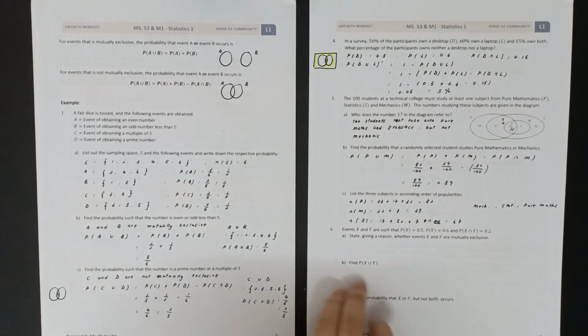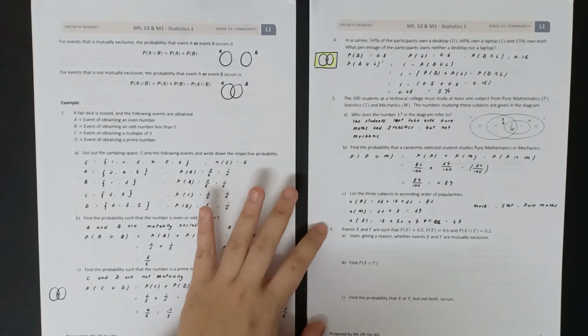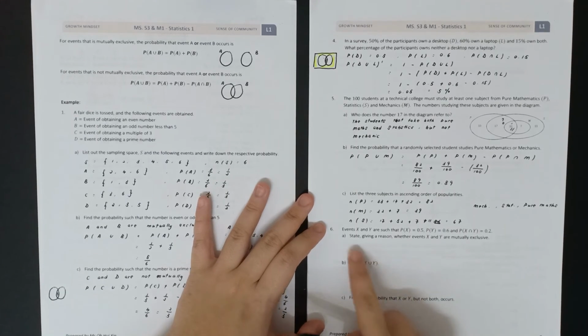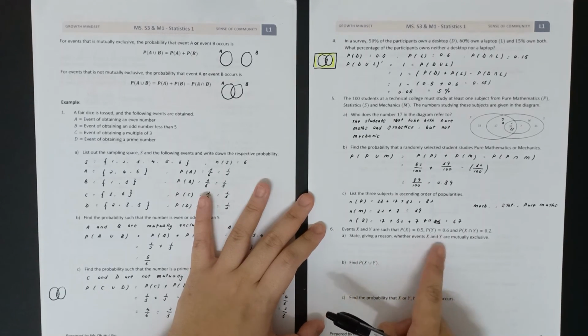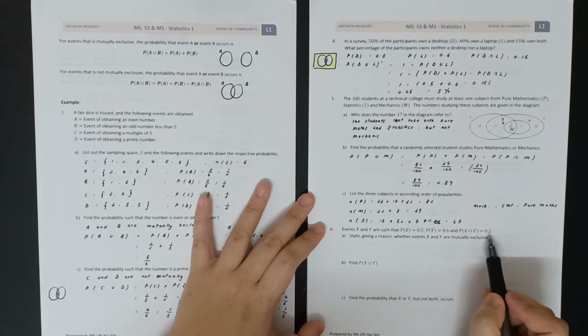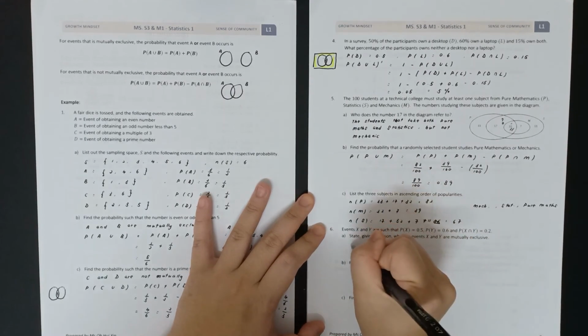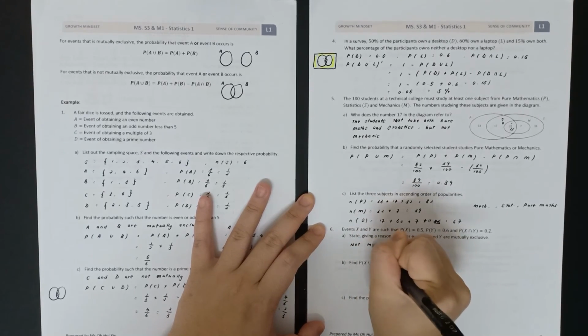Okay, 6. Events x and y are such that probability of x equals 0.5, probability of y is 0.6, and the intersection is 0.2. State, giving a reason, whether the events x and y are mutually exclusive. So when you look at this, how do you identify? So still remember, for mutually exclusive, when x happens, y cannot happen. So that's why they have no intersection point. But this one you have intersection point 0.2, so that's why it's not mutually exclusive. Okay, so you just write down your answer, not mutually exclusive.